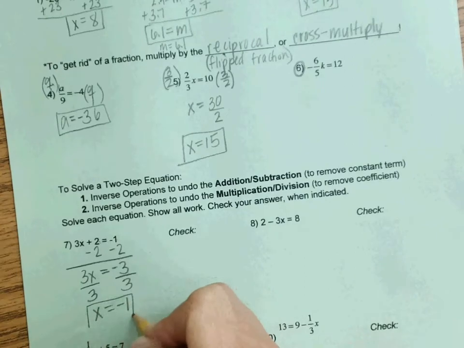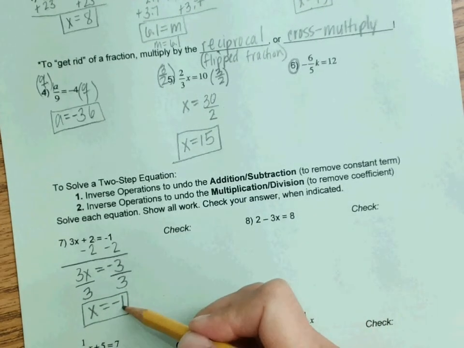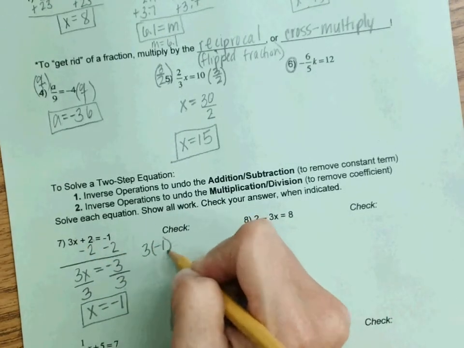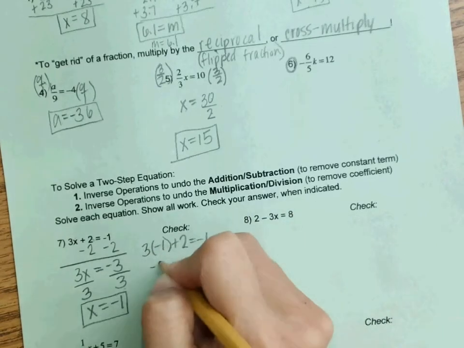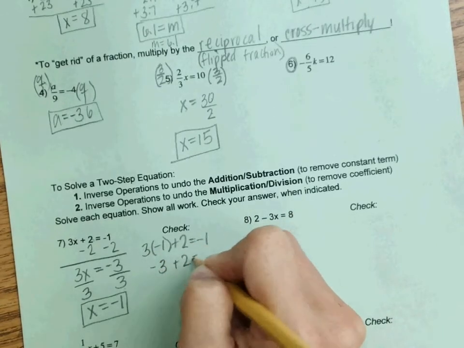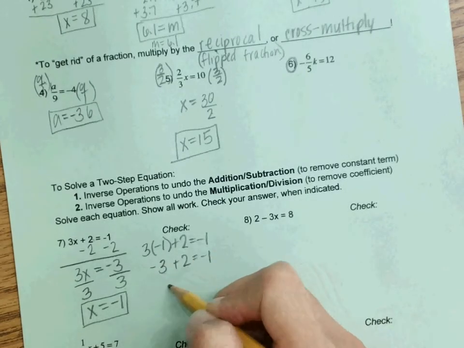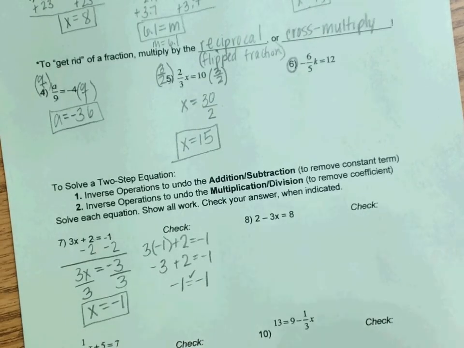And that's it. We're going to quickly do the check here. So what we do with the check is now that x is equal to negative 1, we're going to do that substitution and solve. So 3 times negative 1 is negative 3, plus 2 equal to negative 1. I keep simplifying. Negative 3 plus 2 is negative 1, and we see that that equals negative 1. My check is good.